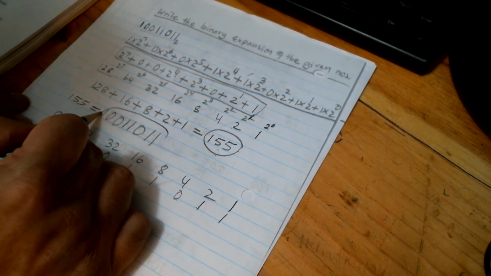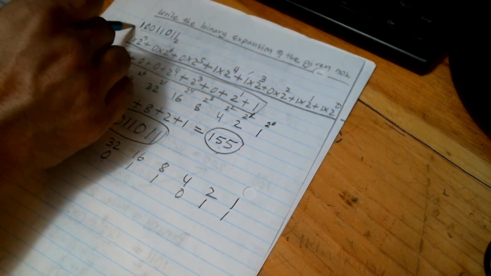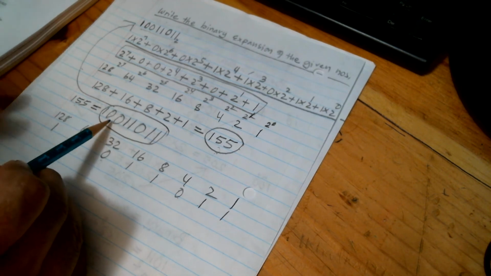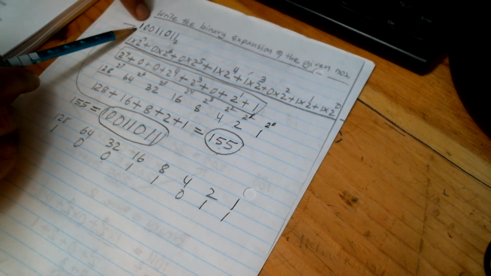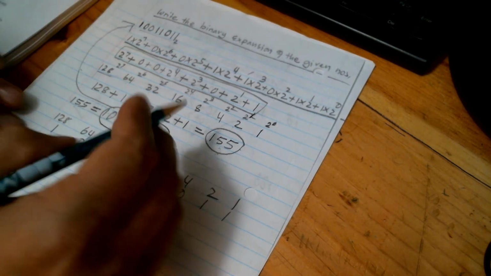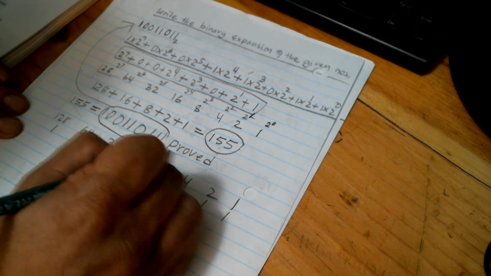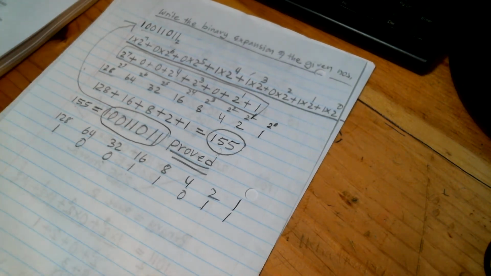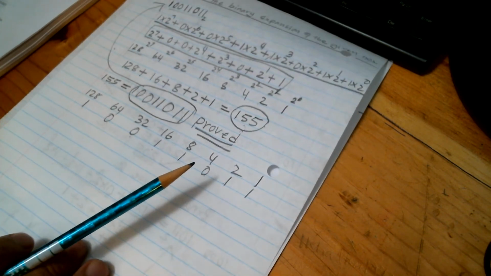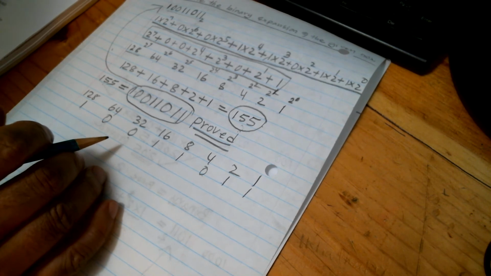Let us match this number with this number. Do we get the same number? 1 0 0 1 1 0 1 1. Boom, proved. Little messy, but it is proved, guys. Let us do another one. Very simple one.